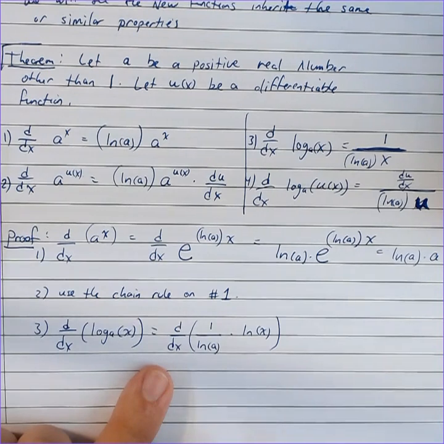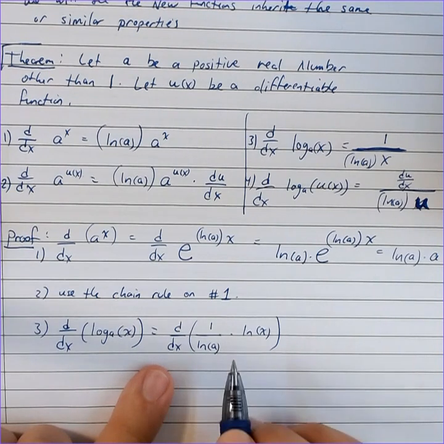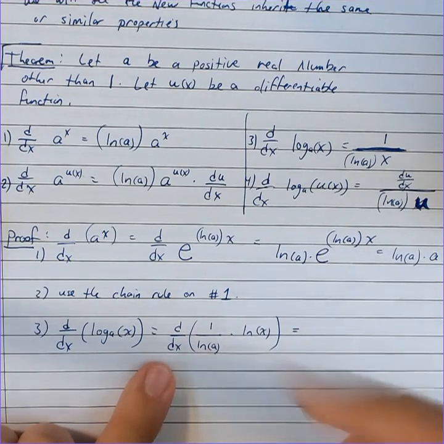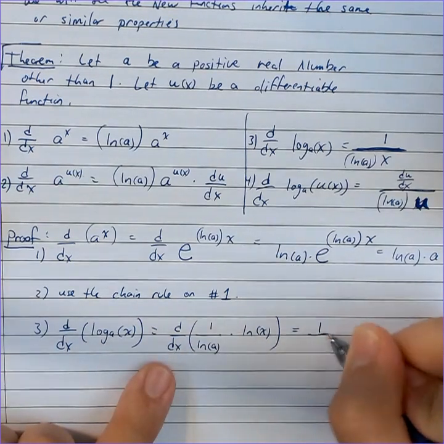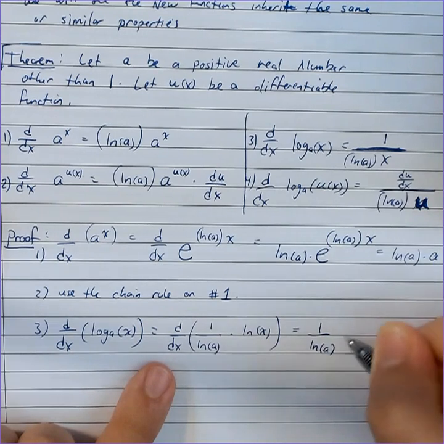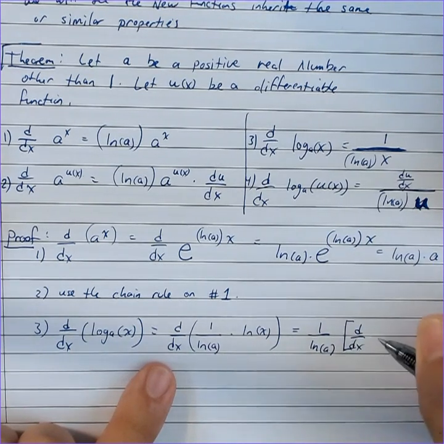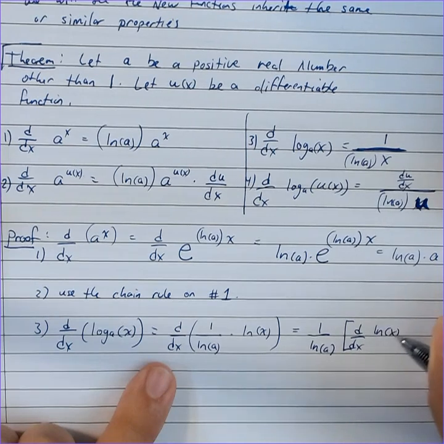And one of the nice things that we learn in Cal 1 is linearity. If you take the derivative of a number times a function, you can just pull the number out. So you write this as 1 over the natural log of a times the derivative of the function. The derivative with respect to x of the natural log of x.